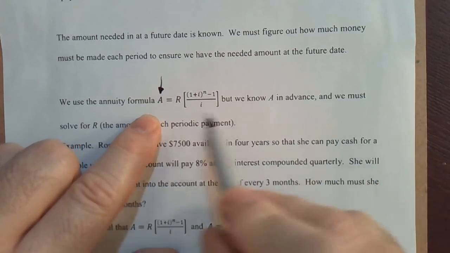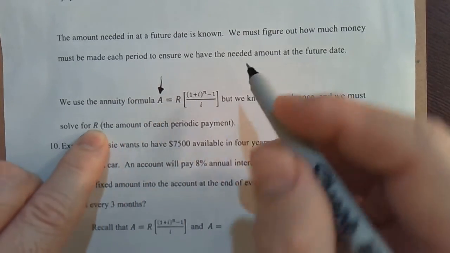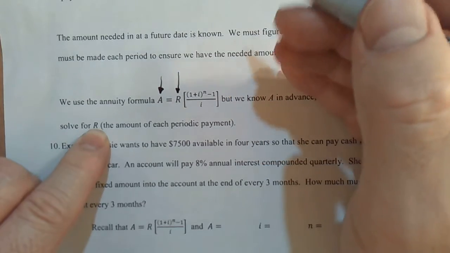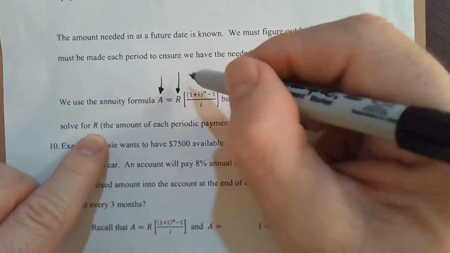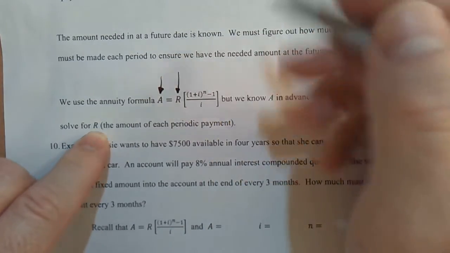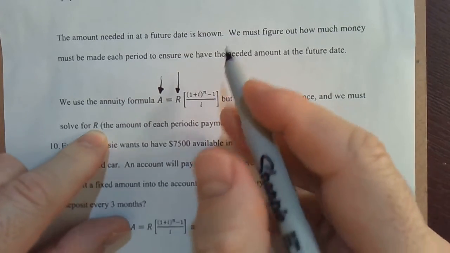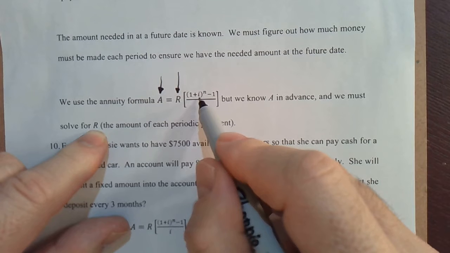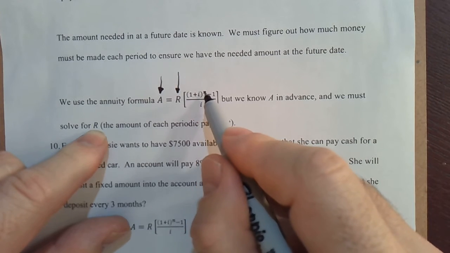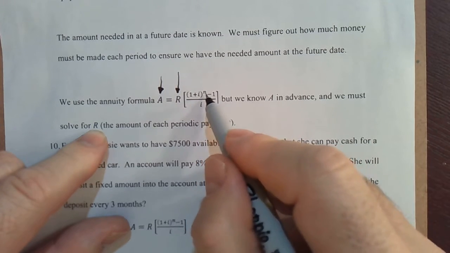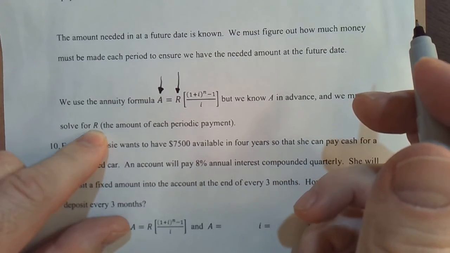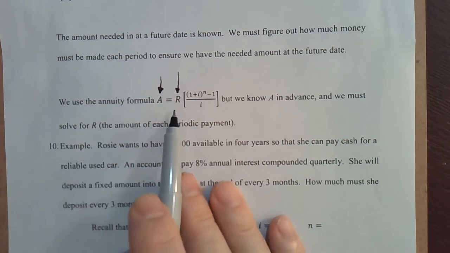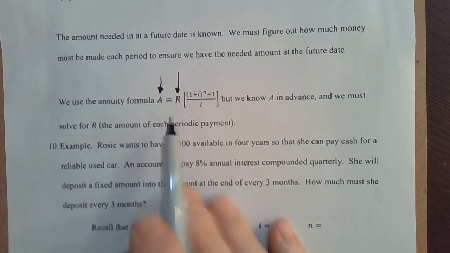What we're going to find is R. We do not know what the monthly or yearly payment is, whatever period you want to make the payments. We do have to know something about the type of account you're going to invest in. You need to know the periodic interest rate, and you need to know the number of time periods. So, we're going to have all the variables given to us except for R.